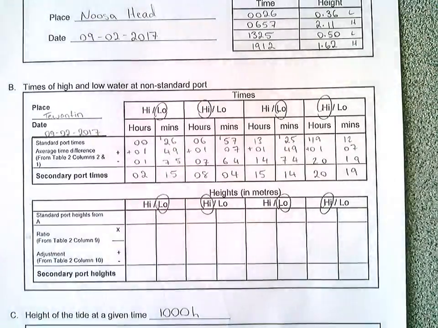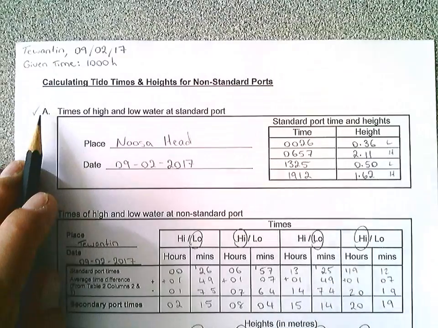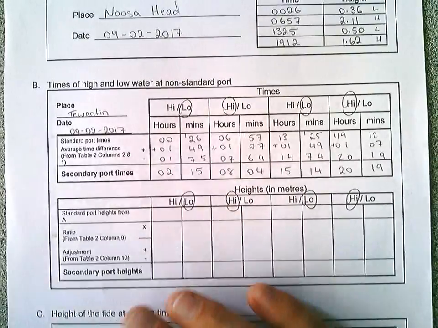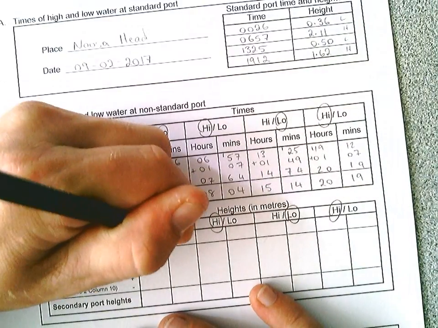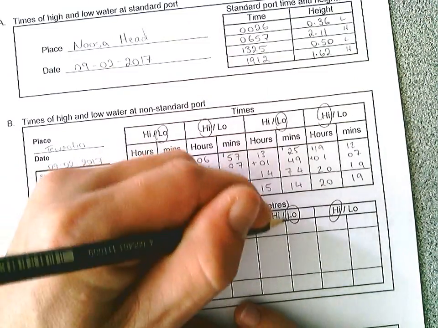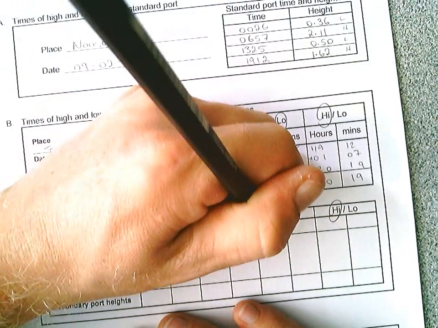We then need to go and do our standard port heights. Okay, now that's from A, which is this up here. So we're going to simply put these values now across the top of this table. So 0, 3, 6. This line obviously represents a decimal. Same with this one, and that one. 211, 050. 162.